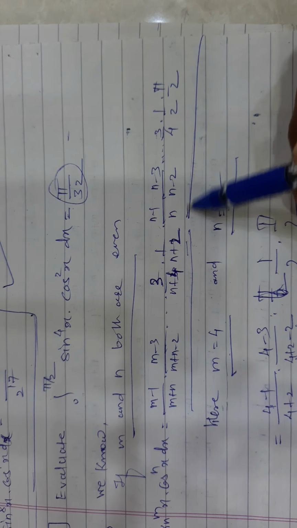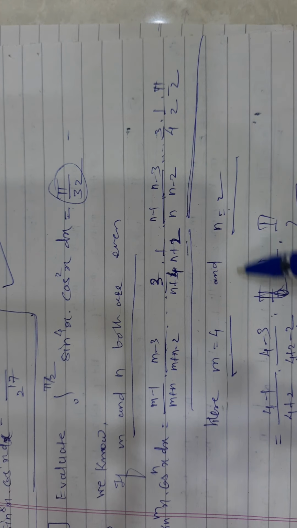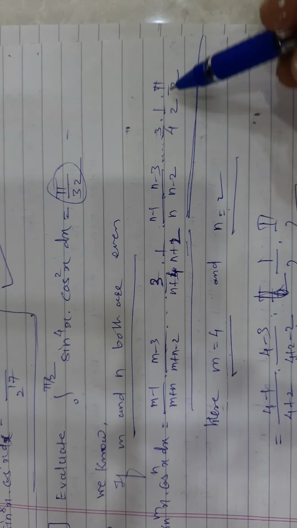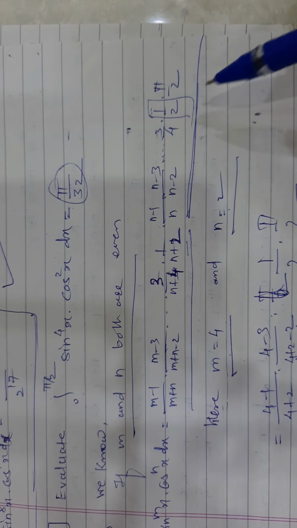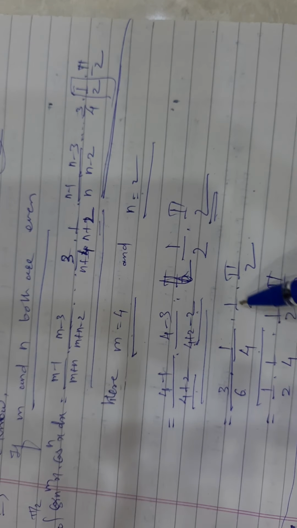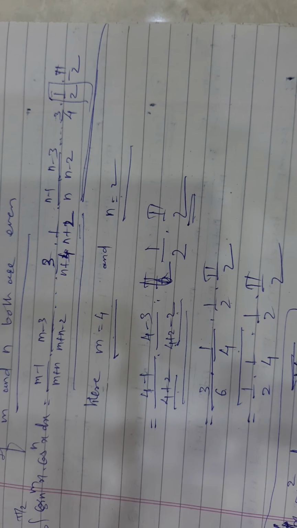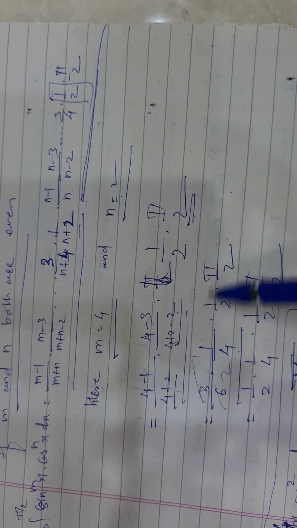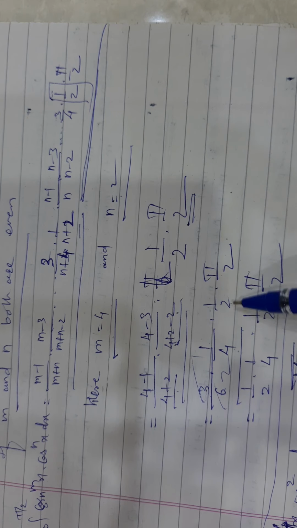And the next part is this n minus 1. n is here 2, n minus 1 is the 1, that is this term in the formula, and then the last term is pi by 2. Thus we get 3 by 6, 1 by 4, 1 by 2 and pi by 2. 3 get cancelled, 2 remaining, pi upon 2, 2, 2 and 4, that is 32.